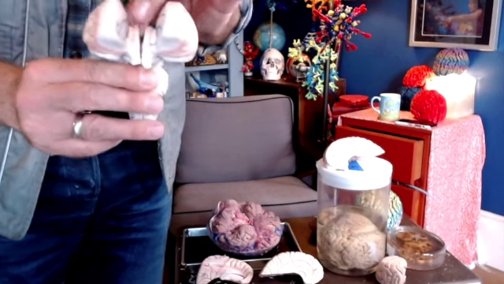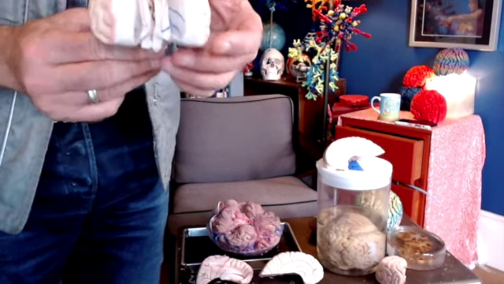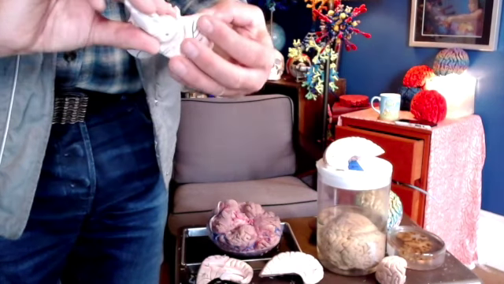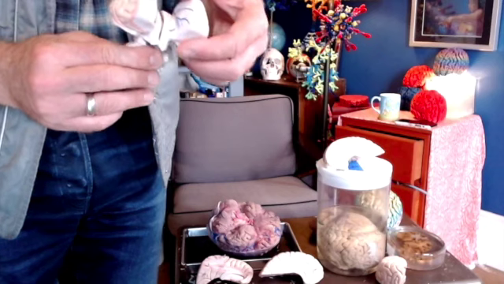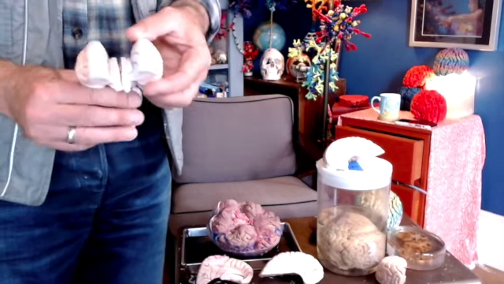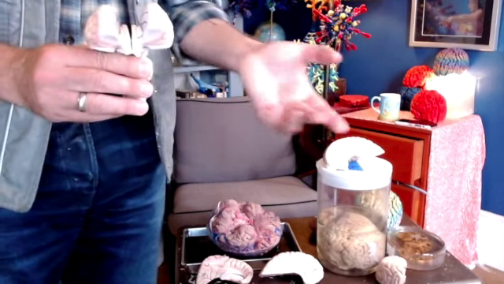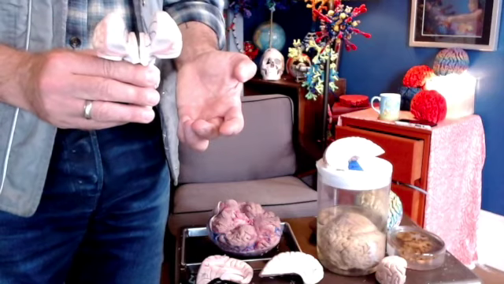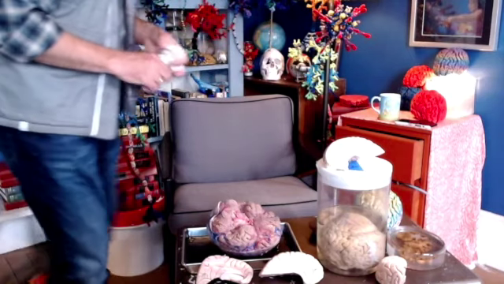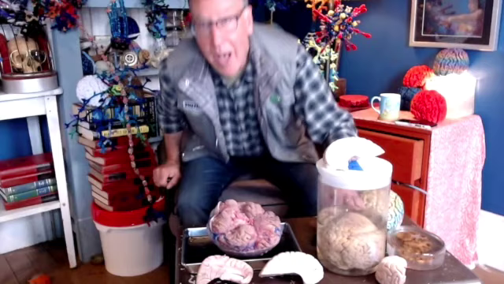But the thalamus is this great big egg-shaped thing here, and it is most definitely gray matter.